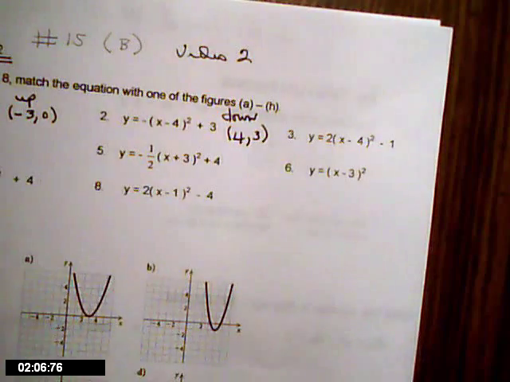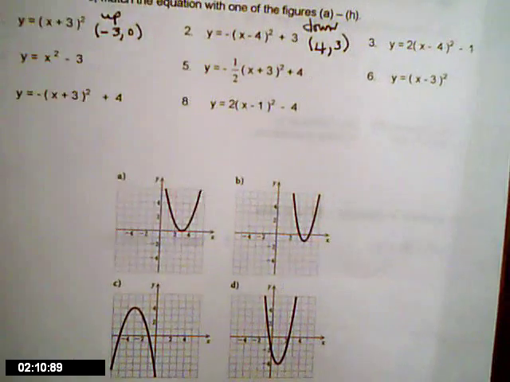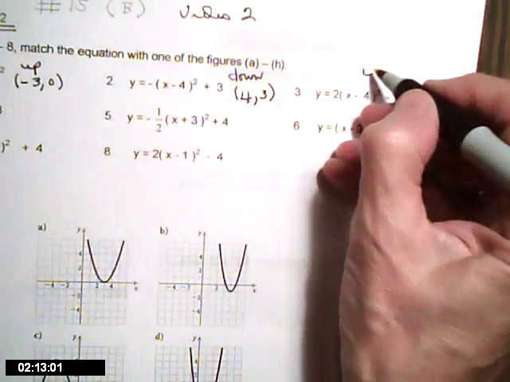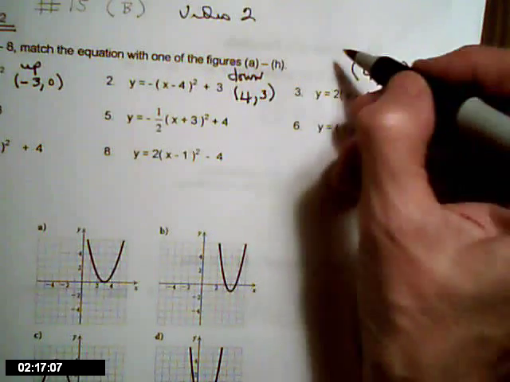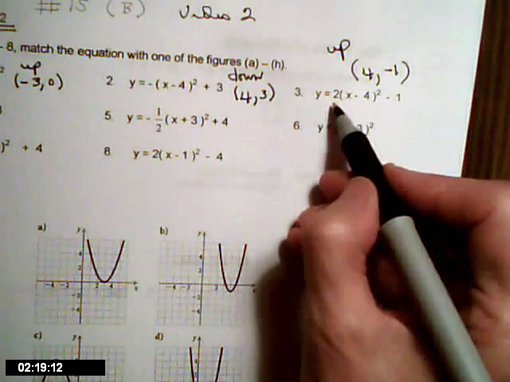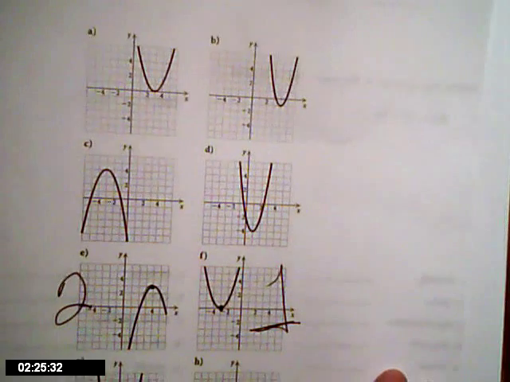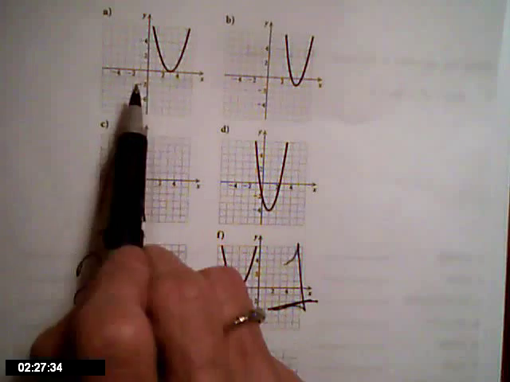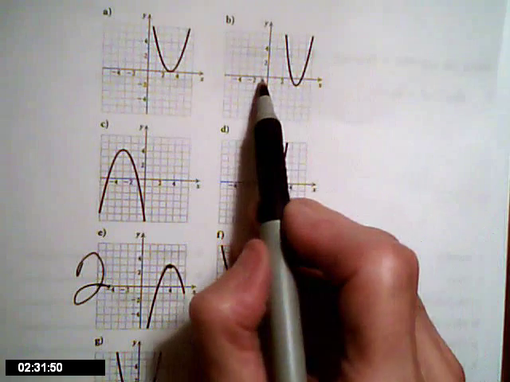Okay, we'll look at problem number 3. We have a vertex of 4, negative 1. This parabola opens up. The only thing different is that it has a coefficient of 2, but we'll look at that. Let's see if we have only parabolas opening up now at 4, negative 1. 4, negative 1, that's not it.